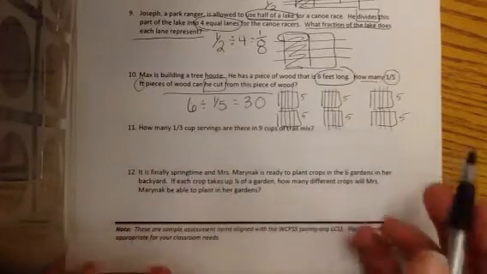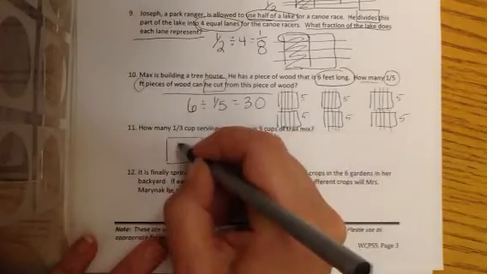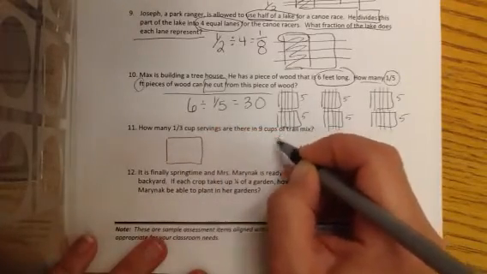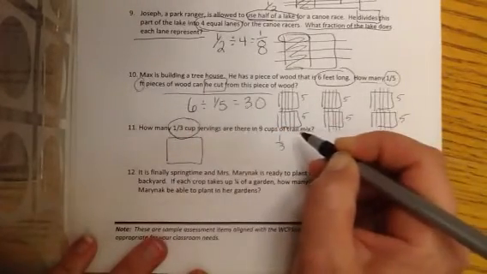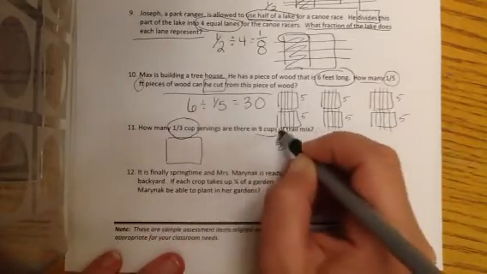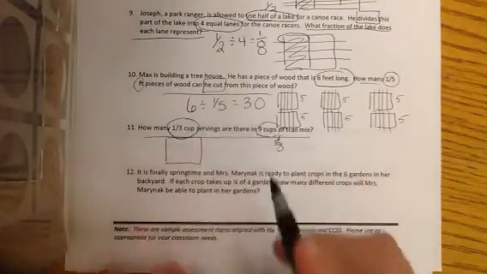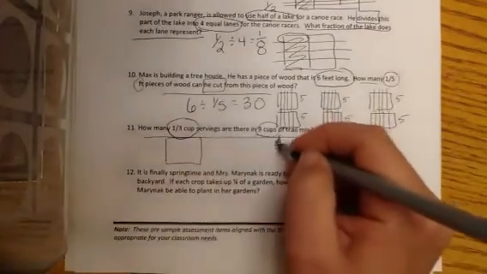All right. How many 1/3 cup servings are there in 9 cups? So I'm starting with 1/3 cup servings. I have messed this up. I fell for the trap of this one's first, this one's second, but that's not what the problem is asking me to do.